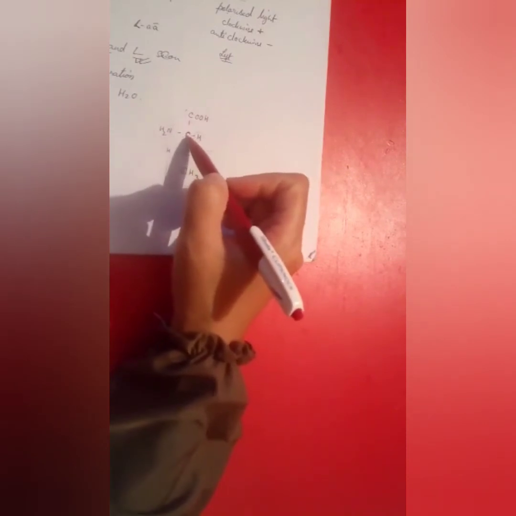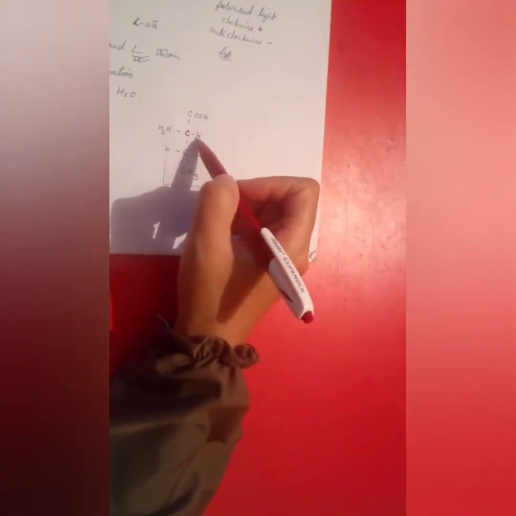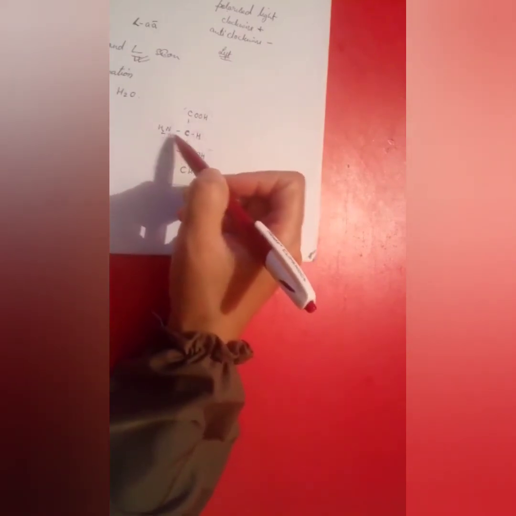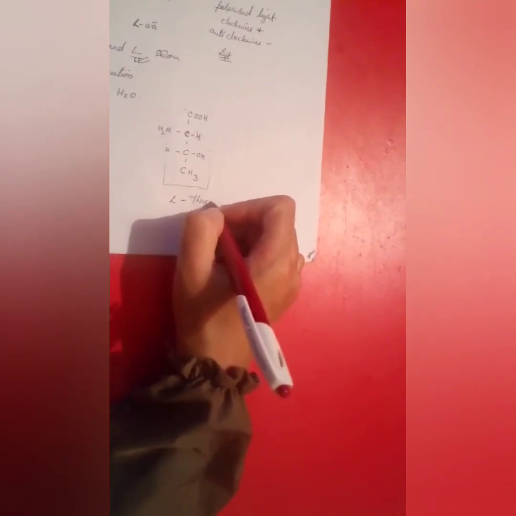If you take a look at this carbon, the hydrogen is on the right and the amino group is on the left. So this configuration is the L configuration. This is the threonine molecule.